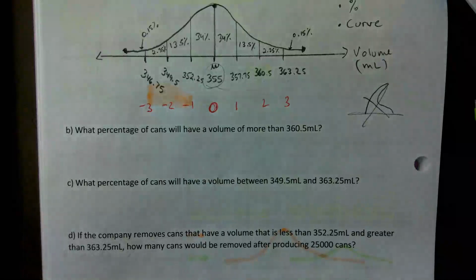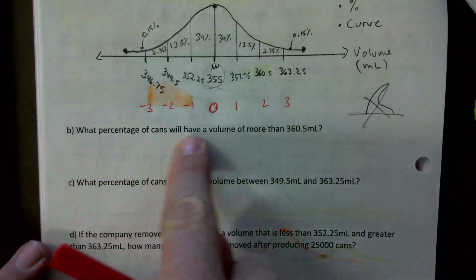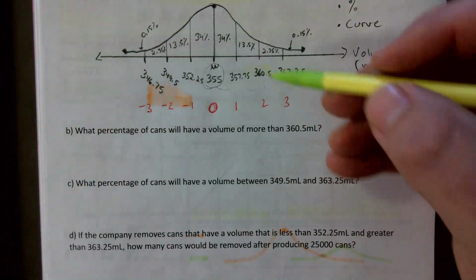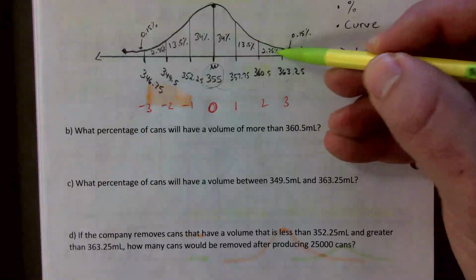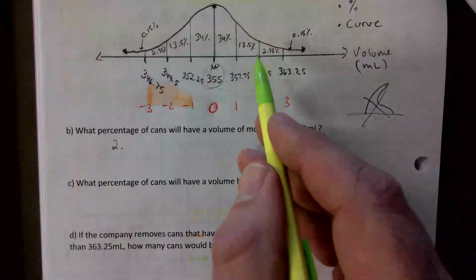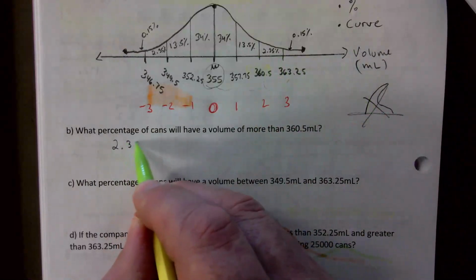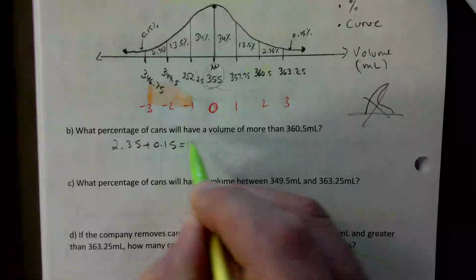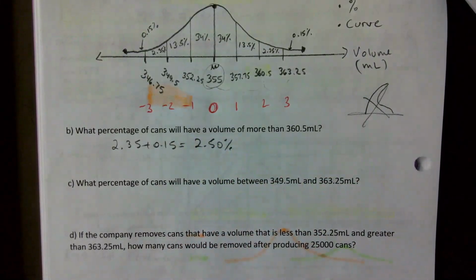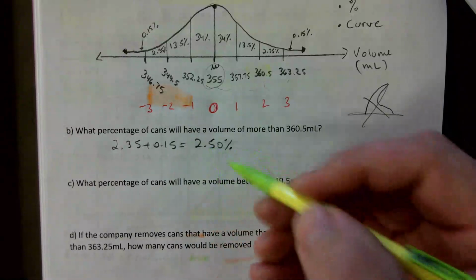Okay? All right. What percentage of cans will have a volume of more than 360.5 mLs? It shows up here. So it's basically just these two numbers added up because it's more than that. So everything to the right. I would like you to show me the work if you have a graph. 2.5, 2.50%. Just make sure you have the units there.